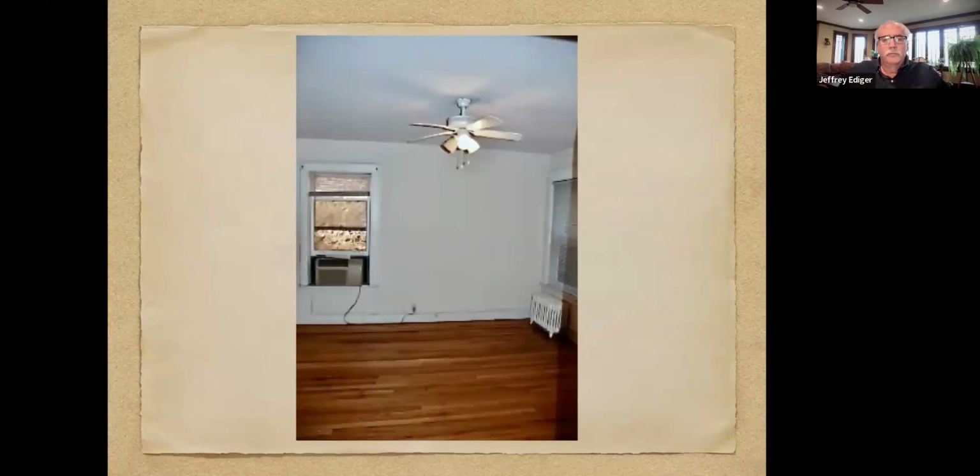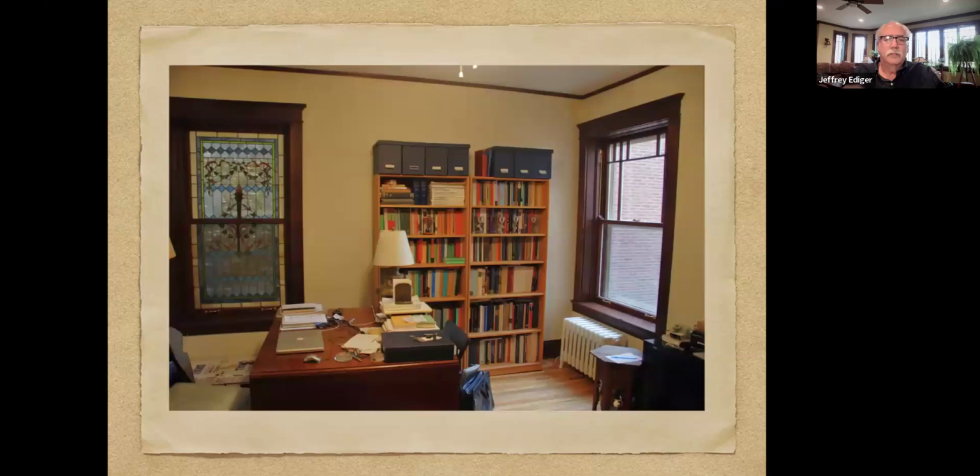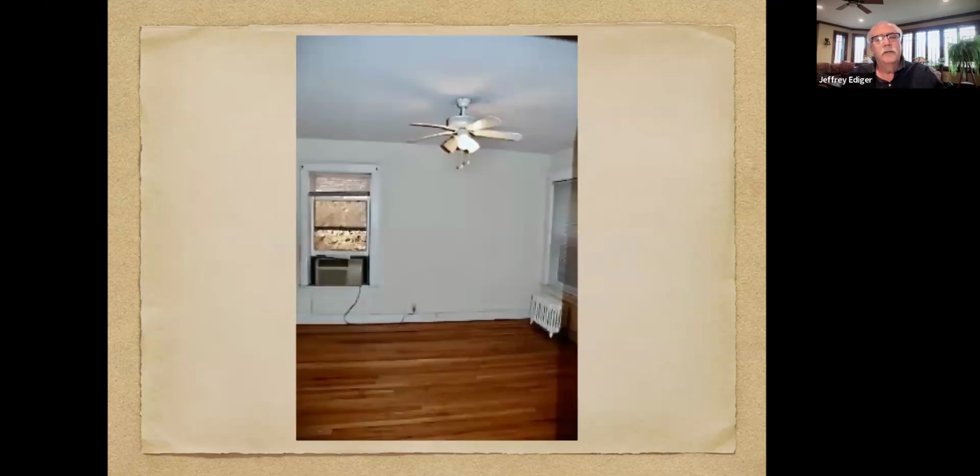Here's a room that we restored. We didn't just paint. We didn't just repair the plaster. We didn't just refinish the wood. We did all of that, and we restored the windows as well. And this is what it looked like when we were done. It's interesting that this window on the left here, the stained glass window, wasn't there. But you see that the window opens onto a brick wall. That's the condominium next door, so there's nothing to look at.